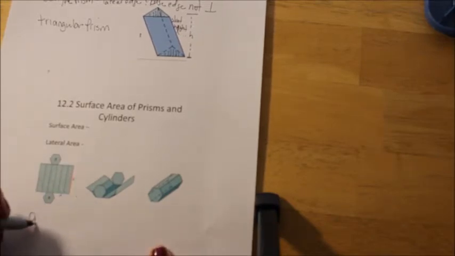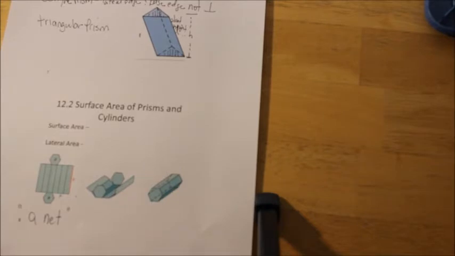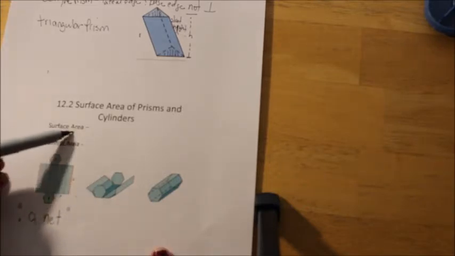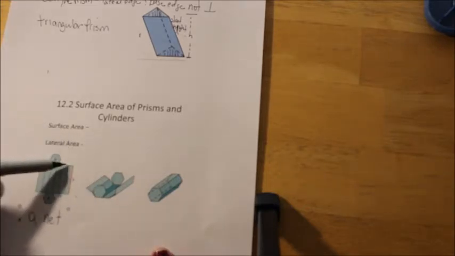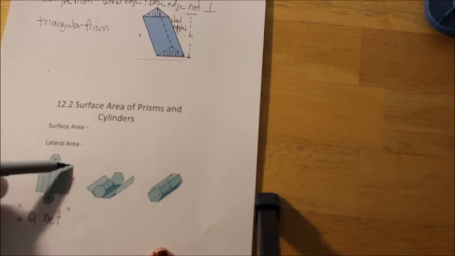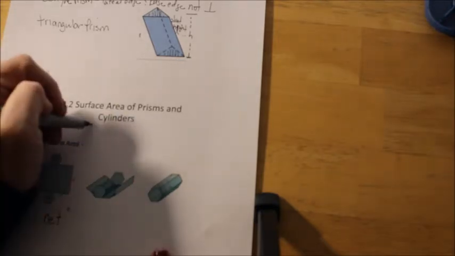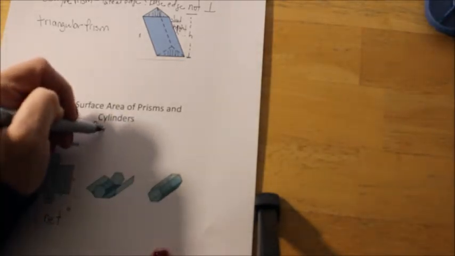This is called a net. So if you're asked to draw a net of the prism, that means pretend that you unfolded it and laid it flat. So the surface area would be finding the area of everything here, including your bases. So it would be finding the area of each of these lateral faces. So it's the area of the lateral faces.